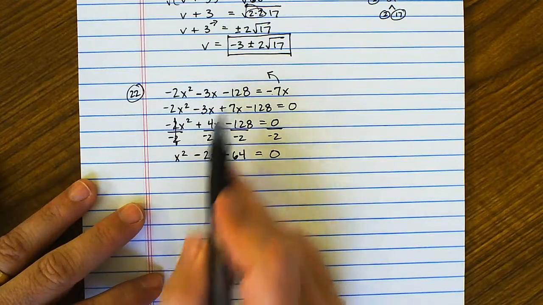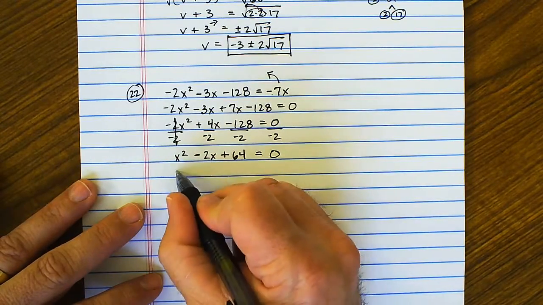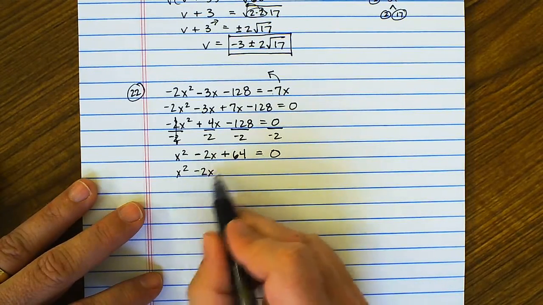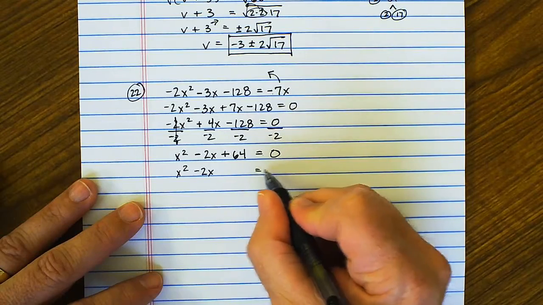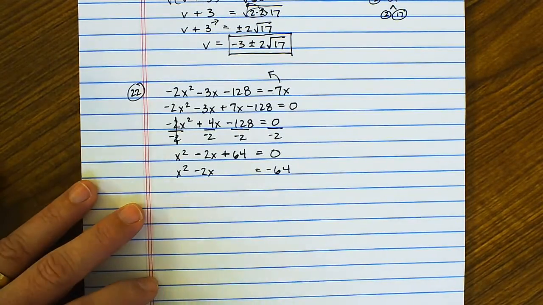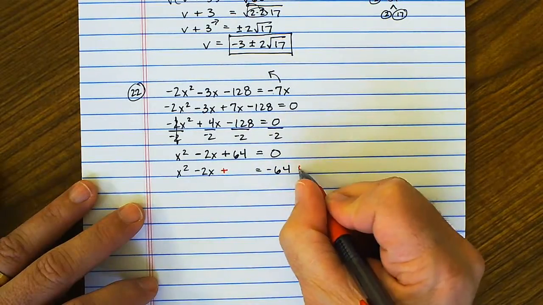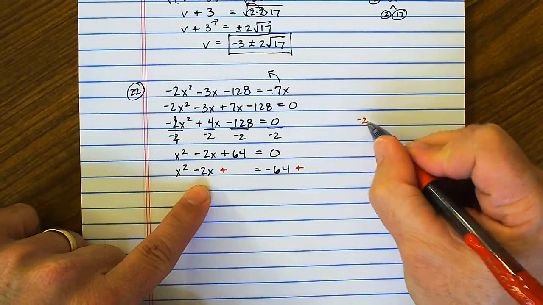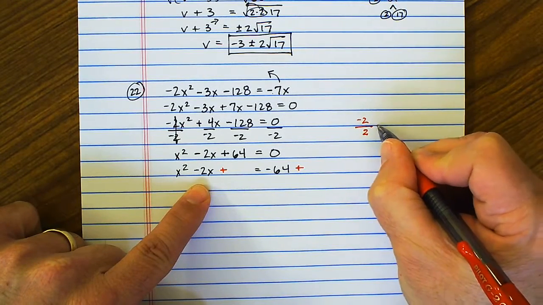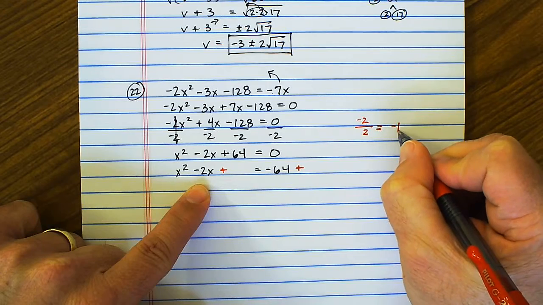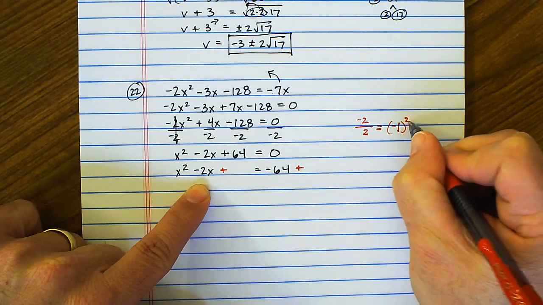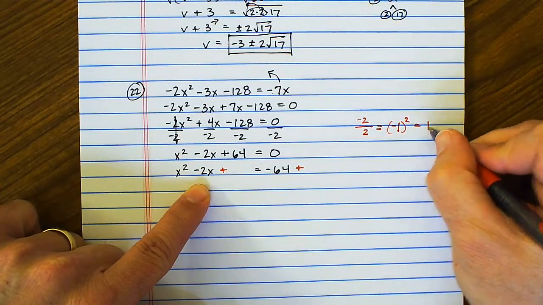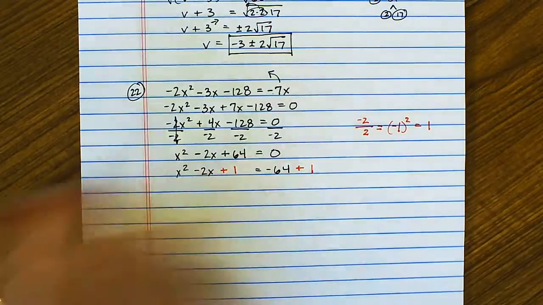I can do my ABC here, or I can do completing the square. I cannot do square roots because I have a b. So I'm going to bring the 64 over. Plus and plus, whatever I do to one side I do to the other. Take your b, which is -2, and cut it in half by dividing by 2. So -2 divided by -2 is -1. -1 squared, got to have it in parentheses because it's negative, is -1 times -1, which is just +1. So I'm adding 1 and I'm adding 1.